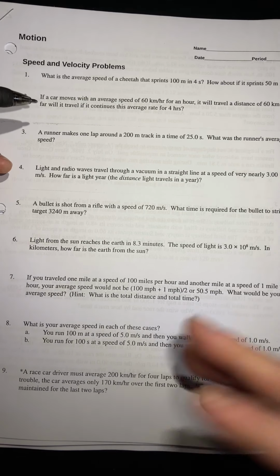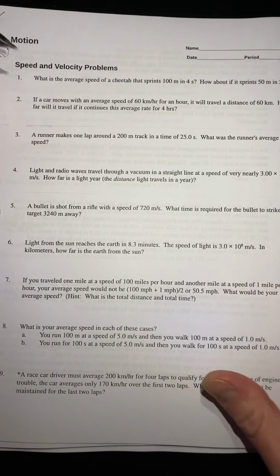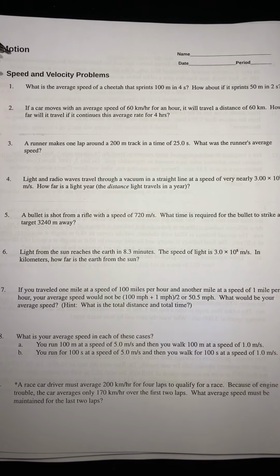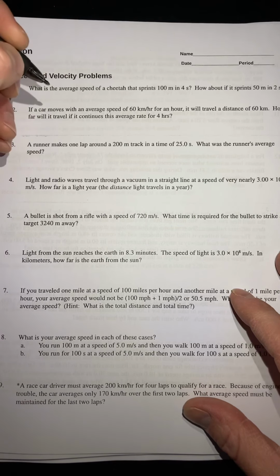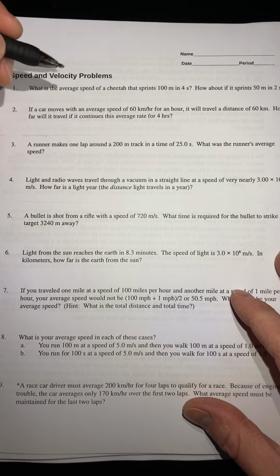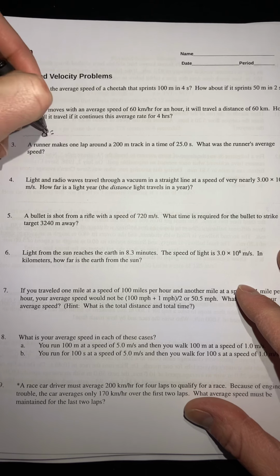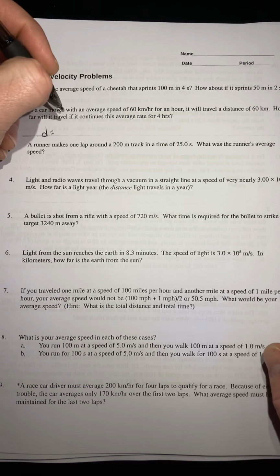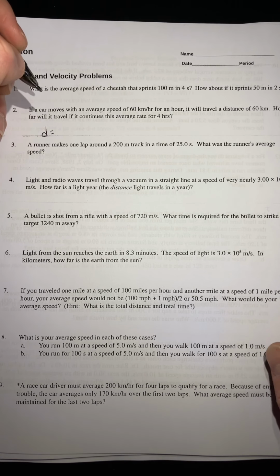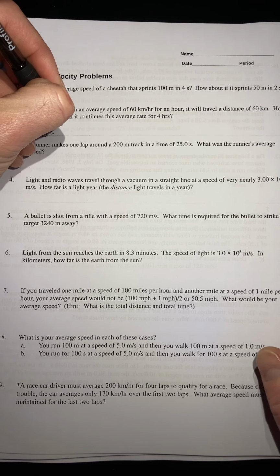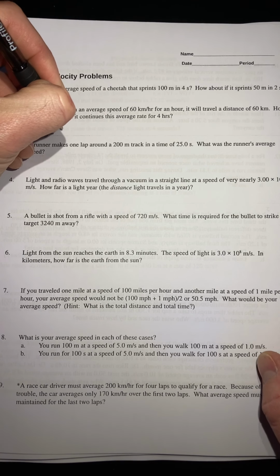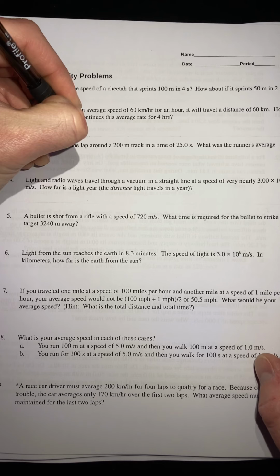Okay? Now, this should be pretty simple. You could probably do this one in your head. However, I do want you to show the math on this. So, if we're trying to solve for distance, distance is going to be equal to speed times time.